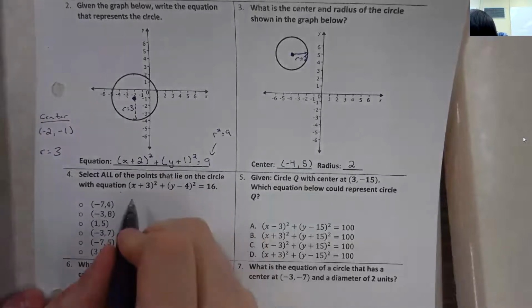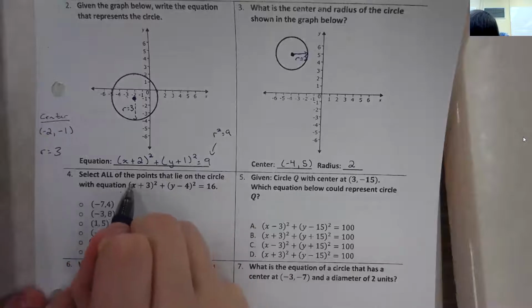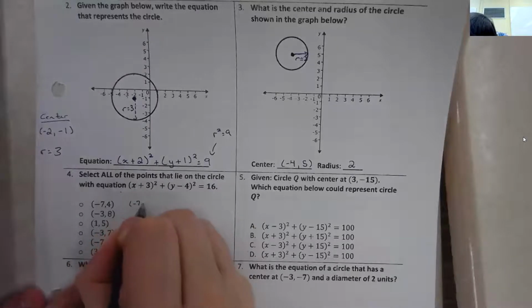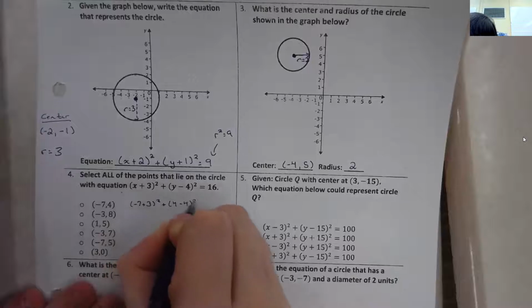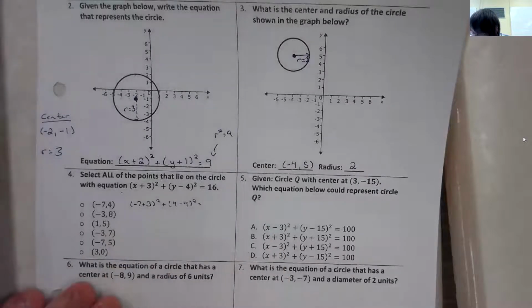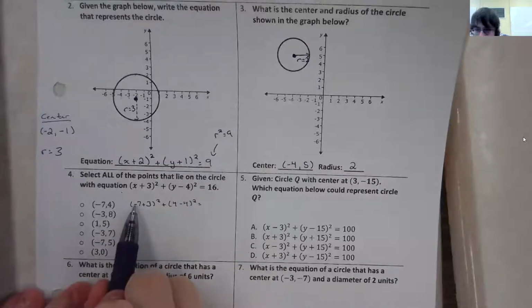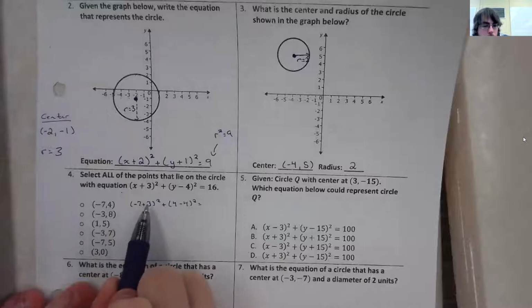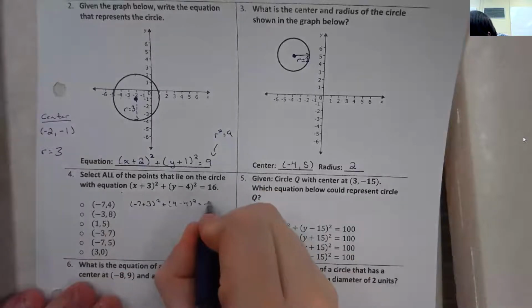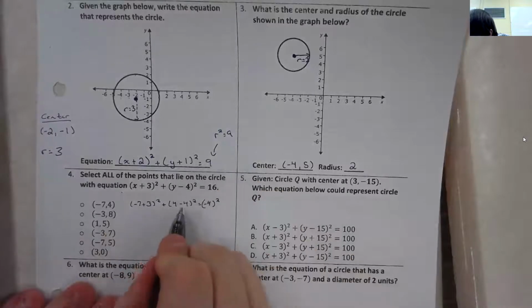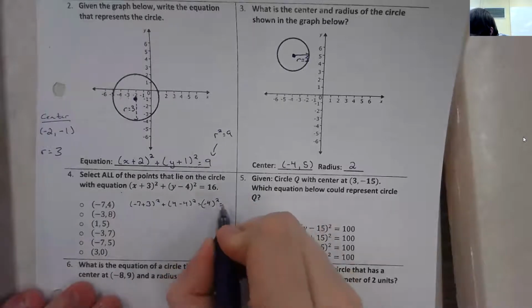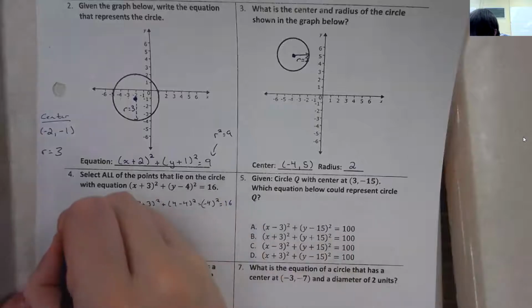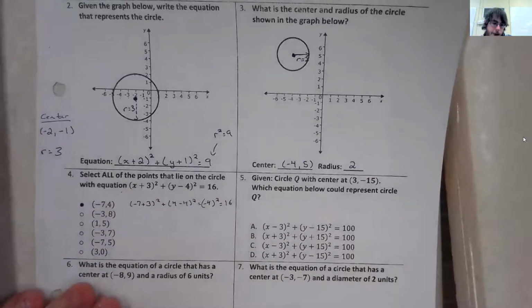We've got (-7 + 3) squared plus (4 - 4) squared. -7 plus 3 is -4, squared. 4 minus 4 squared is 0, and 0 squared is just 0. -4 squared gives you 16, so this would be an answer.